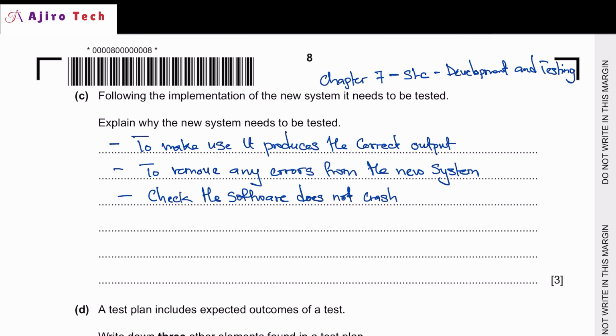Does not crash. Okay? Check that software does not crash.